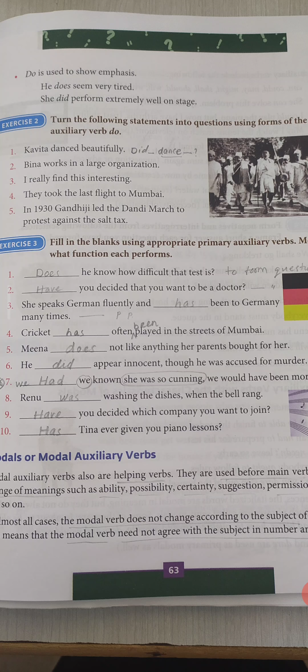Third one: She speaks German fluently and dash been to Germany many times. It is she, so it should be has been. Okay.